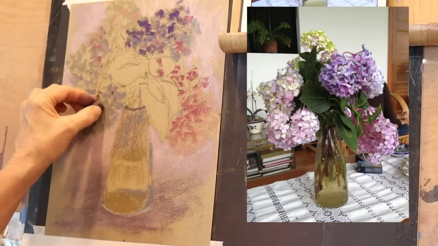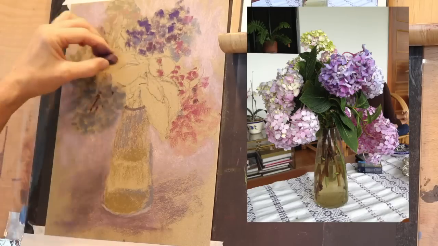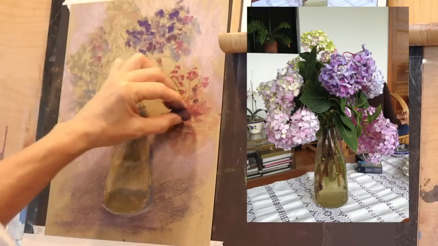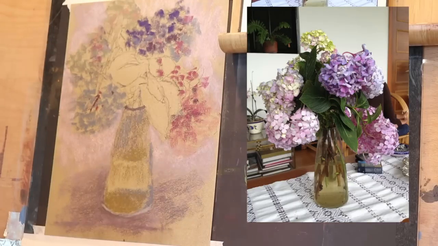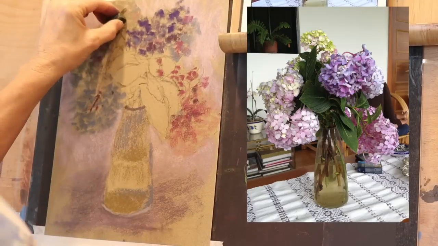Our brains can do something called closure, where it will figure something out if it's just suggested. Now, I want to mention here too, I think I actually had some of the pinks that I had down on that flower to the bottom right.